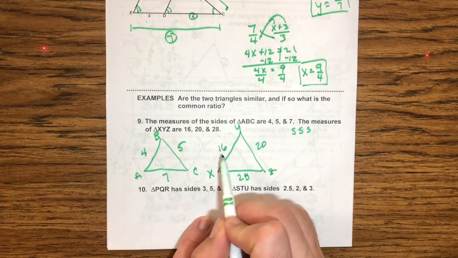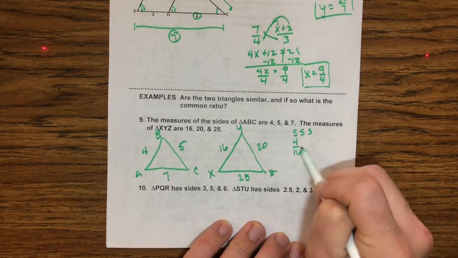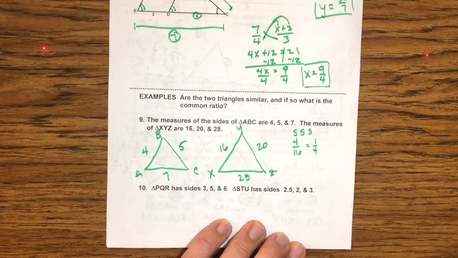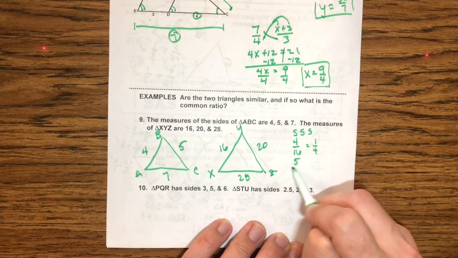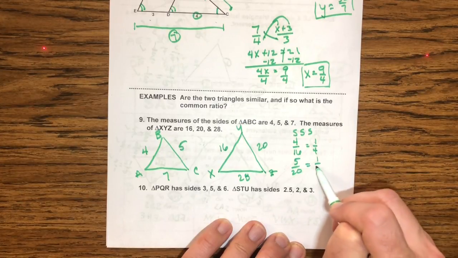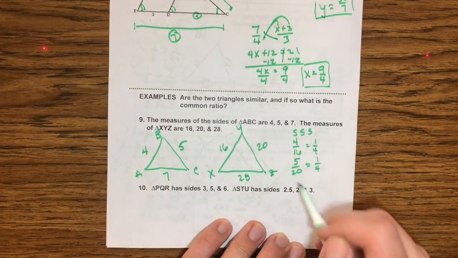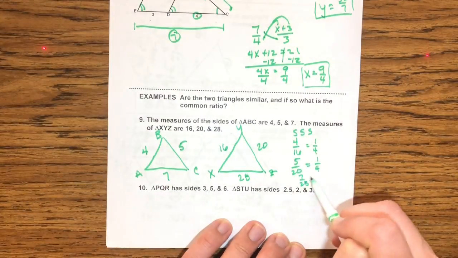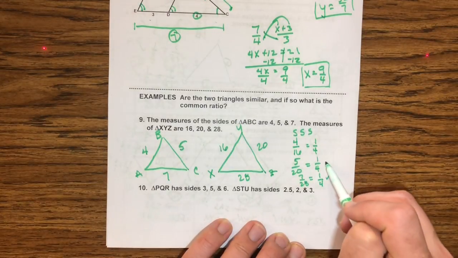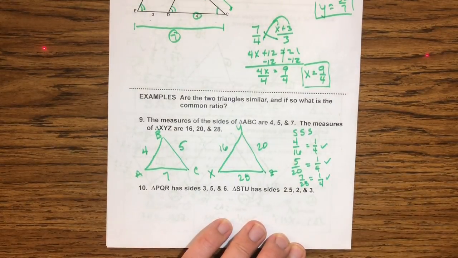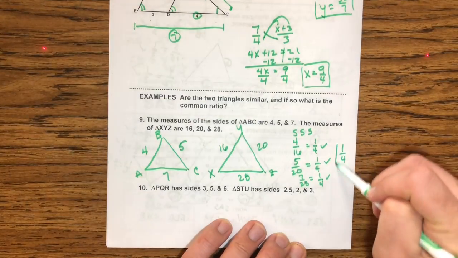Okay, 4 over 16. That would simplify to 1/4. 5 over 20. That would simplify to 1/4. Divide the top and the bottom by 5. 7 over 28. Divide the top and bottom both by 7, and we get 1/4. We have the exact same ratio. That is our common ratio of 1/4.